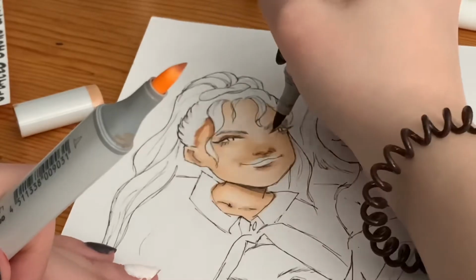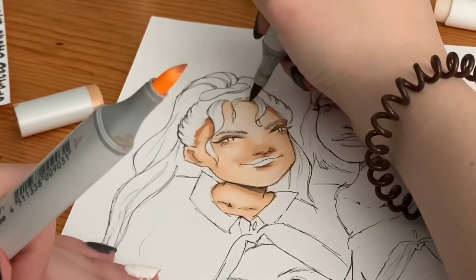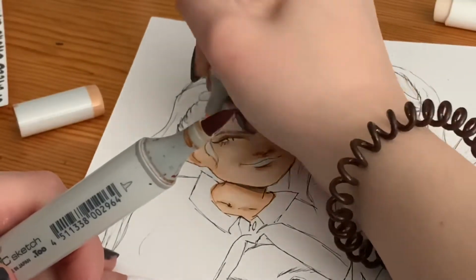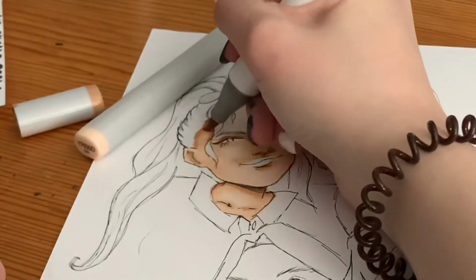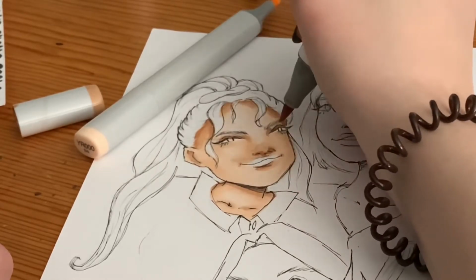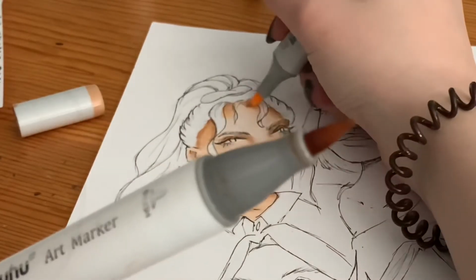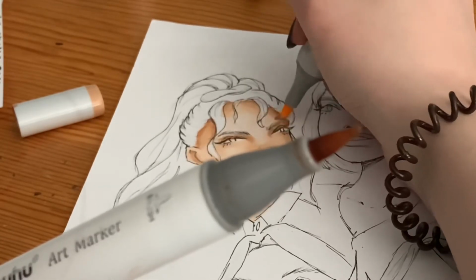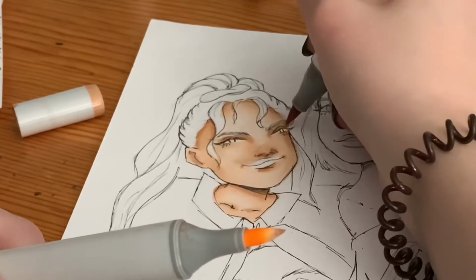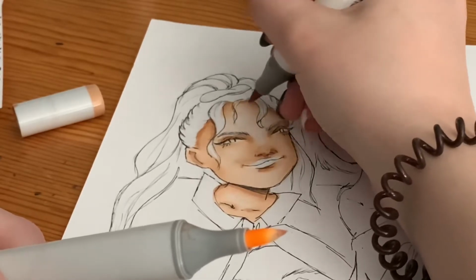So yeah, I'm using this to shade basically all the places I shaded the first time, just going and adding a deeper one, and I will go with the second or the first shading color to blend out the darker color, and then use the lighter base color to blend that out. Did that make sense? I hope it does.